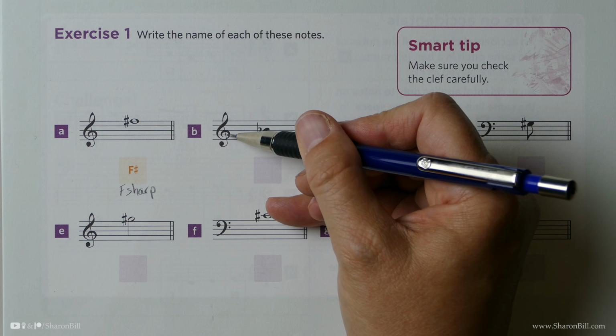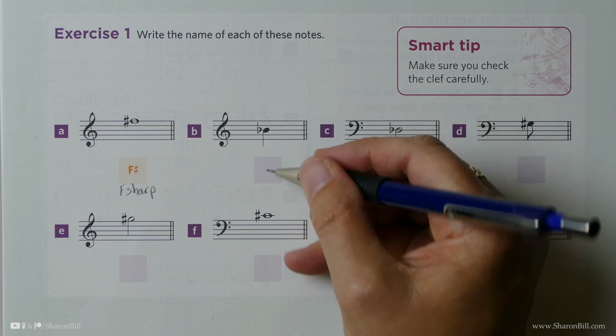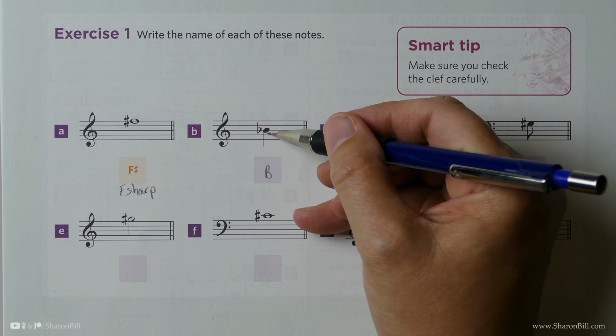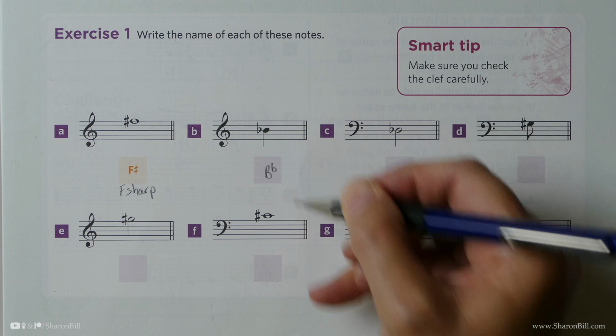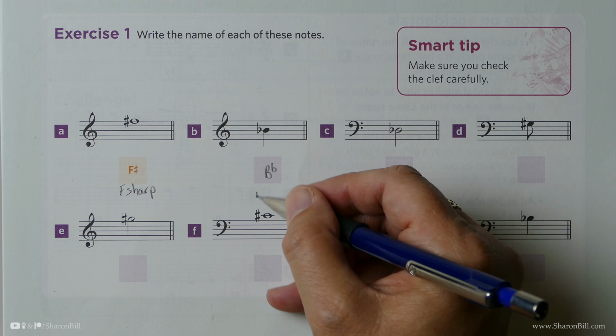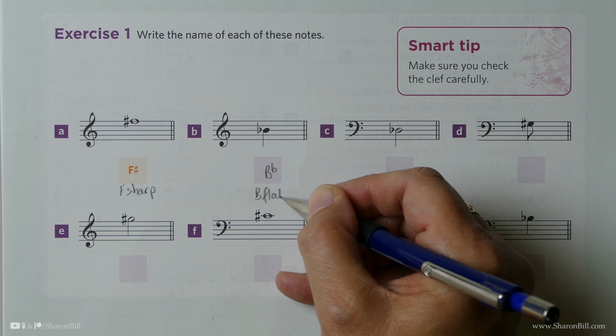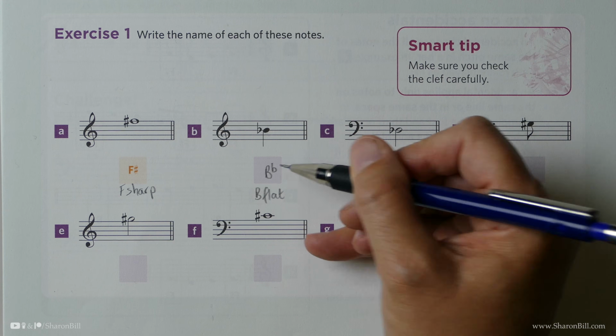So then, here we are in the treble clef again, and we know that it's Every Good Boy. So we know that that's a B, and then it's a B flat, and so the flat comes afterwards as we name the note. You could use the sign, or you could write B flat. However, it's a good idea to get used to writing these little symbols.